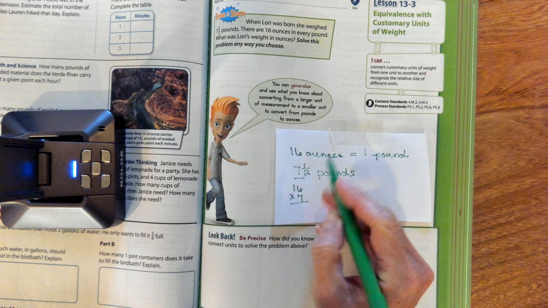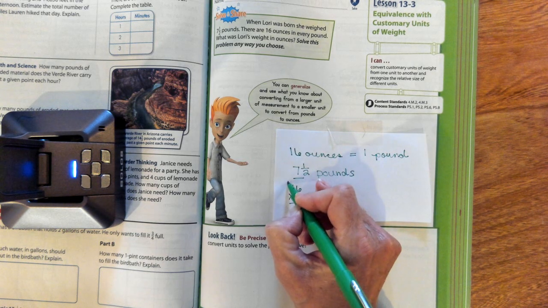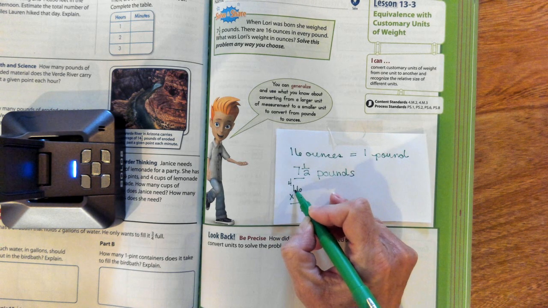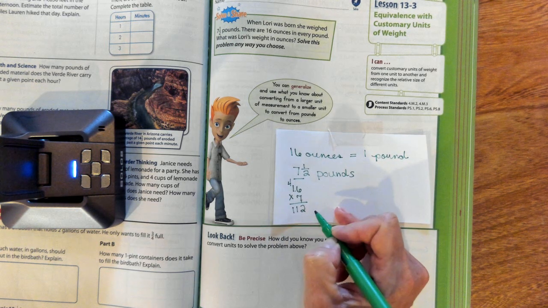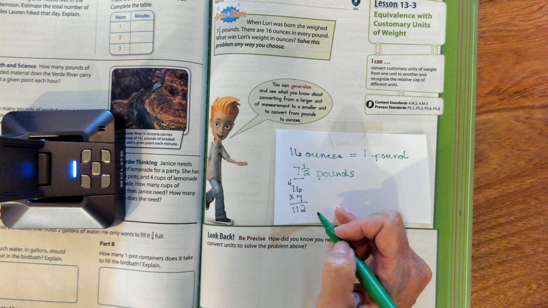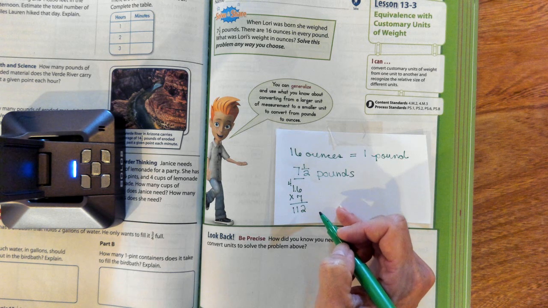7 times 6 is 42. Put your 2, carry your 4. 7 times 1 is 7, plus that 4 would give us 11 more. So we have 112 ounces in those 7 pounds. Of course, we're not done because Lori weighed 7.5 pounds.